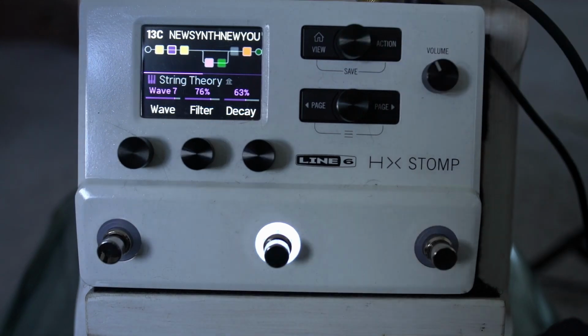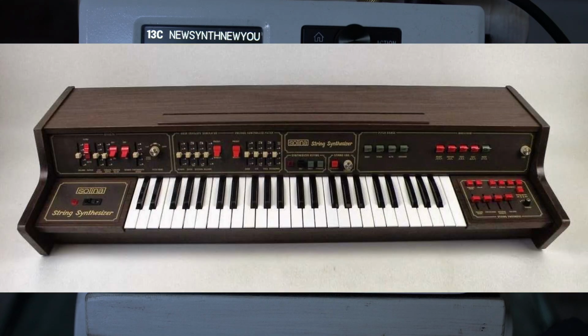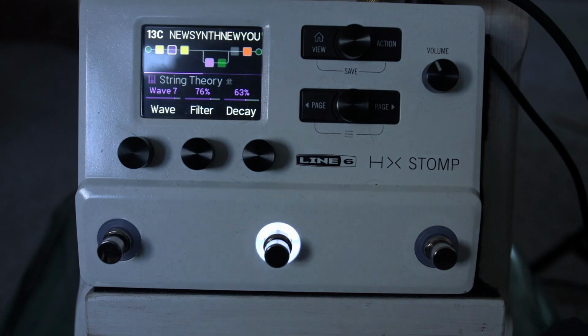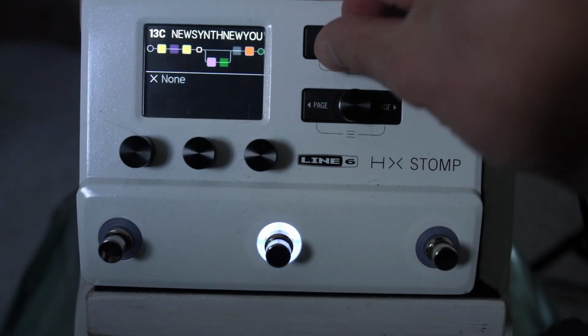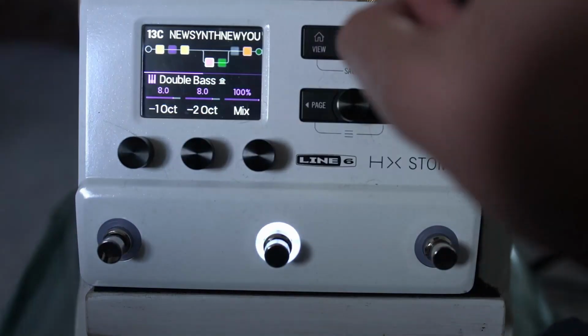One is the string theory, which is based on sounds found in the ARP Solina String Ensemble and the Elka Synthex. And then we've got the double bass, which is two sawtooth synths. One is an octave below and one is two octaves below.